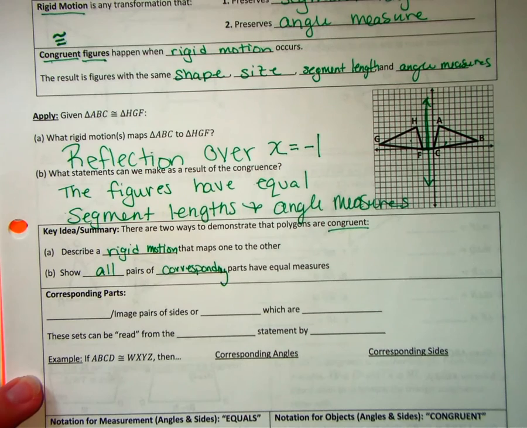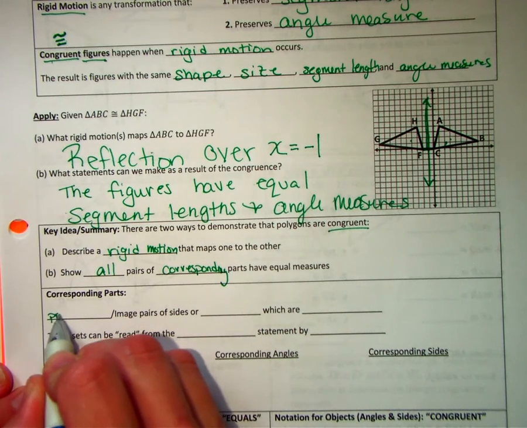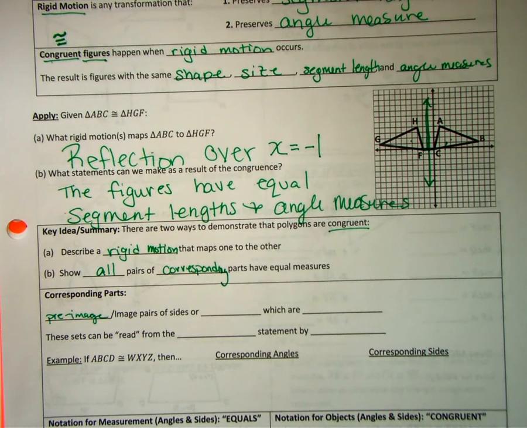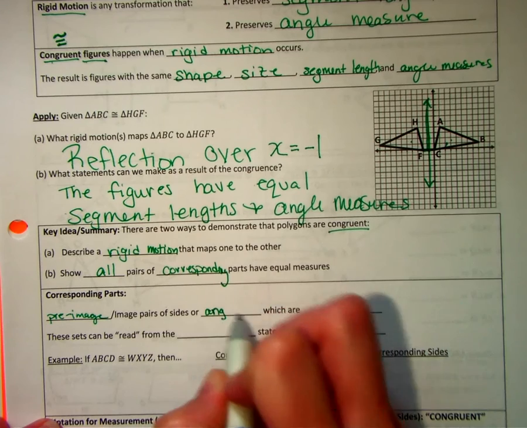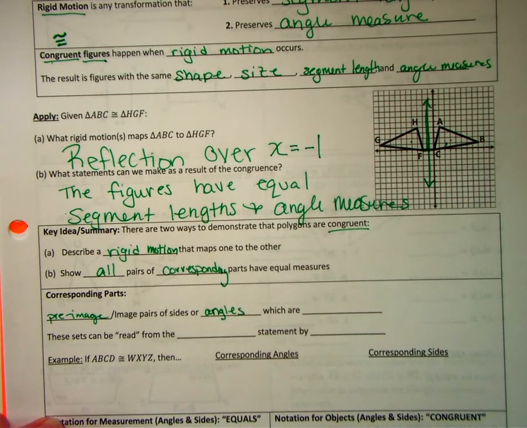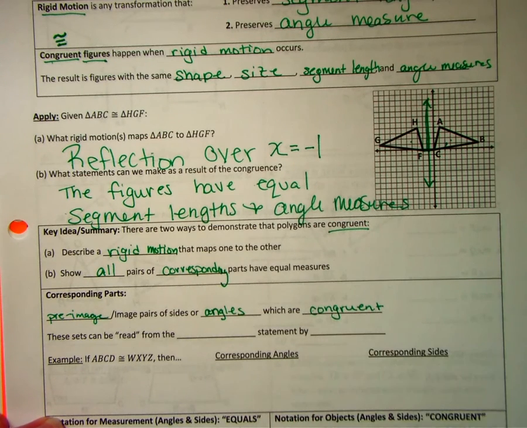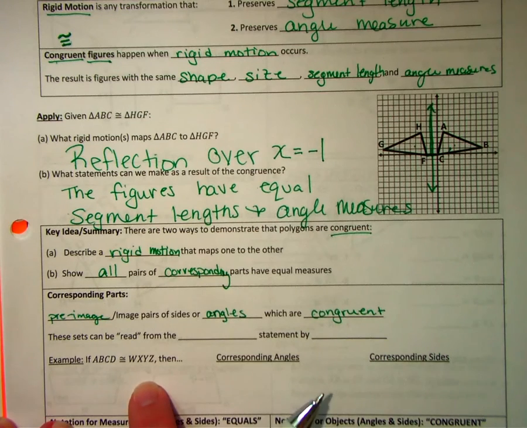Okay, so what's a corresponding part? Well, a corresponding part is when the pre-image or image pairs of sides or angles are congruent. Okay, and we're going to show how you do that below. So here's an example below.